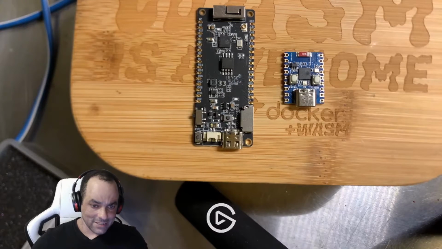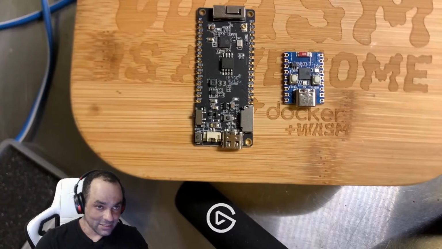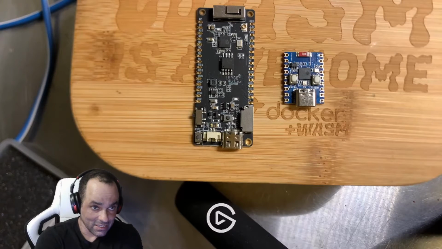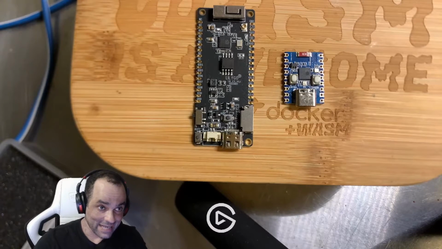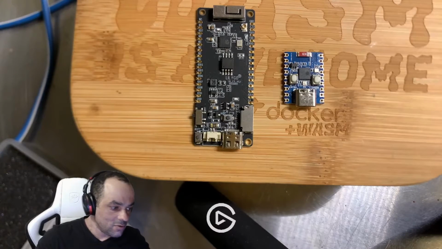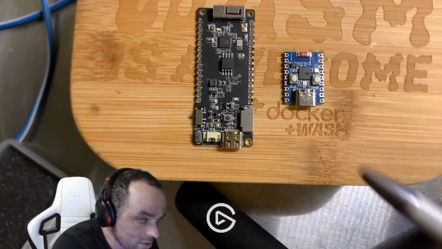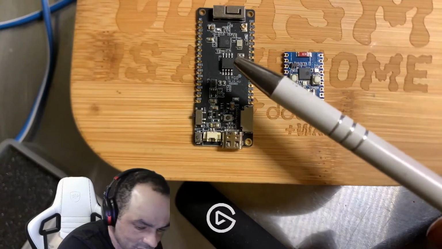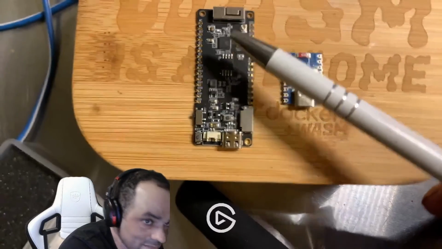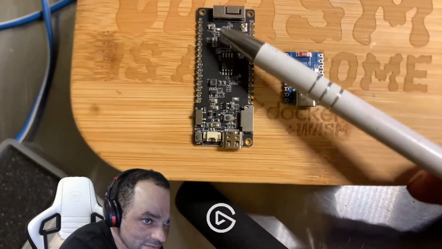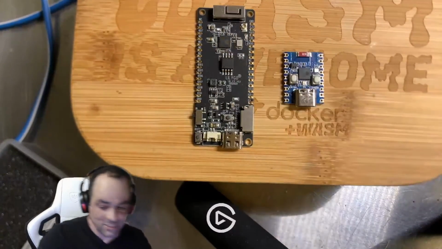On the right there is the other one, a Waveshare, and I really like that because it's so small. It is a really nice board. It doesn't lack anything. I mean, it has fewer pins, but if you look carefully at the T8 on the left, a lot of the pins are marked with NC.